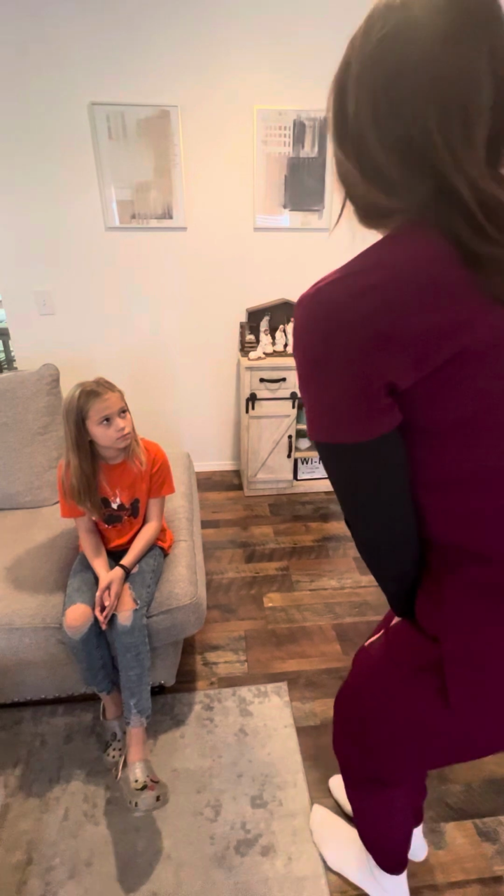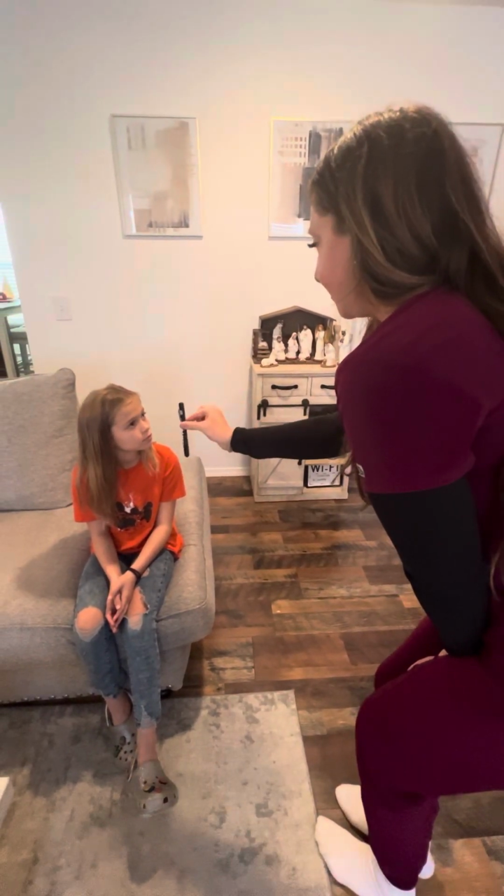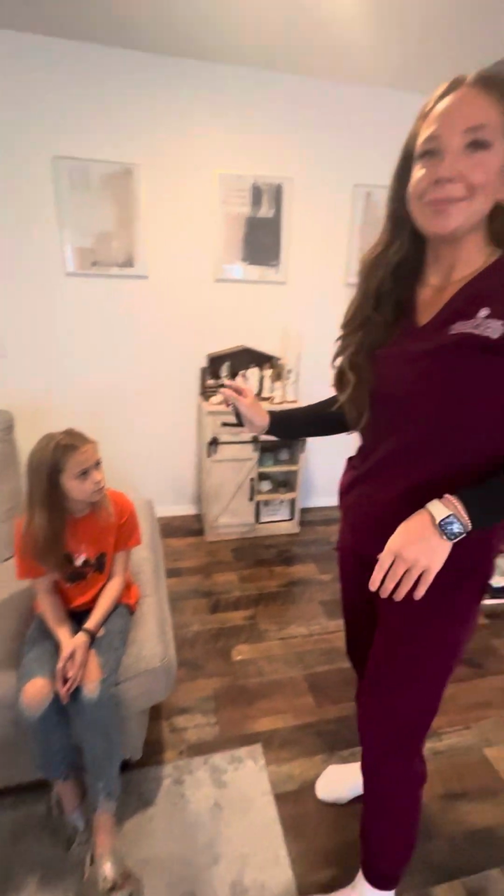And then I'm going to put the pen up here. If you can just look up at the wall, and I'm going to tell you, look at the pen, look at the pen. Okay, pupils accommodate.